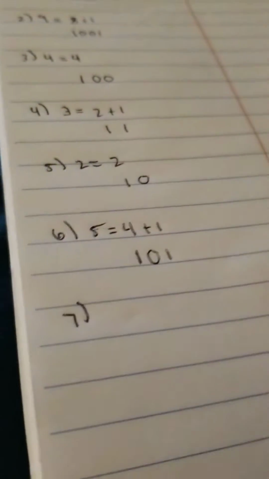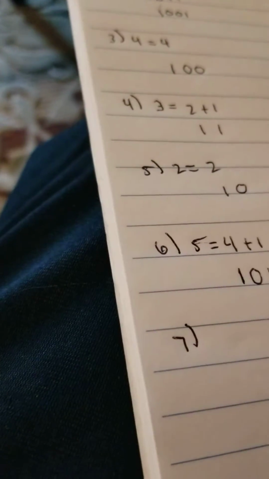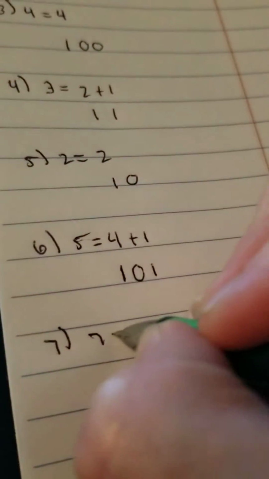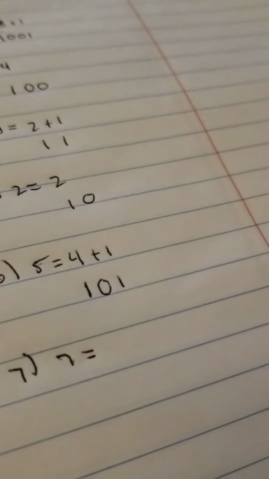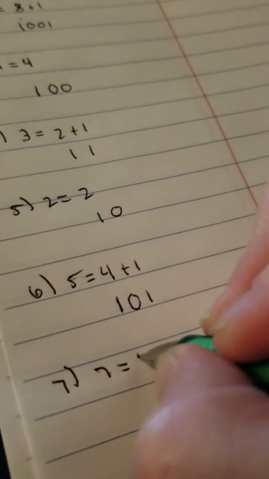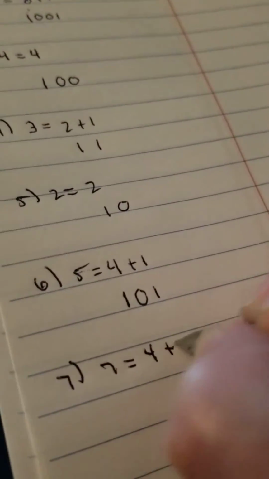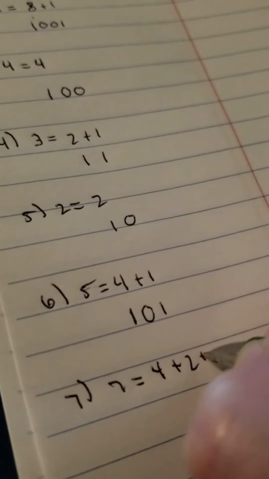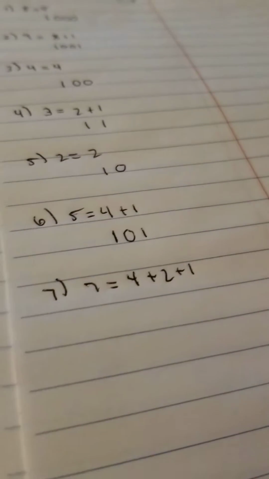Number 7. Okay, so it is the number 7. Alright, so we'd have to go with a 4, and that would be a remainder of 3, but we don't have that because we want to keep it in multiples of 2. So that would be like so.